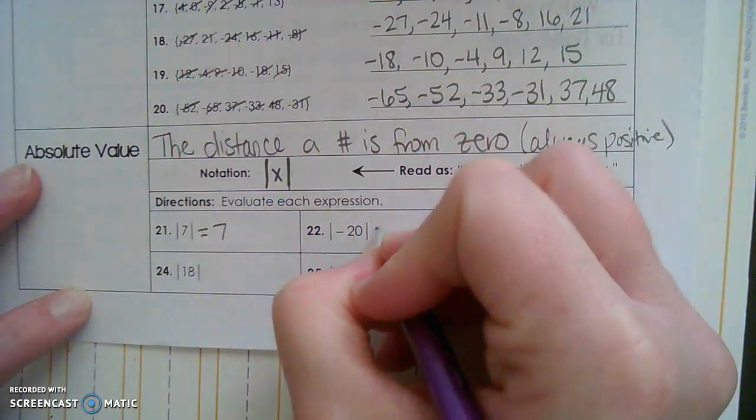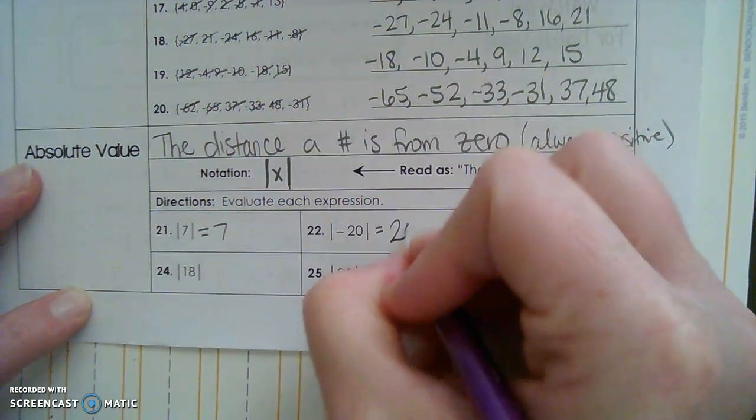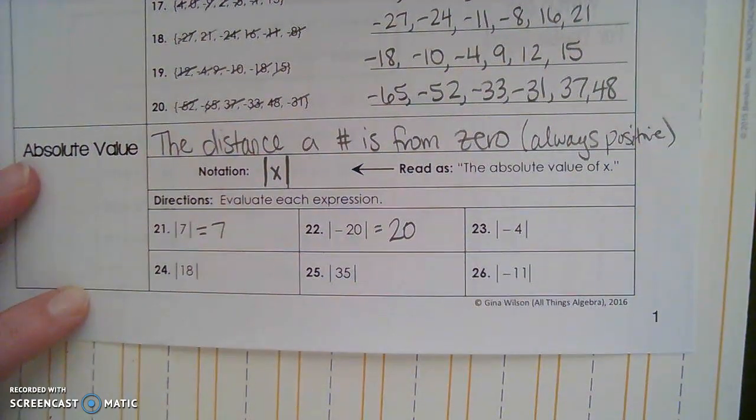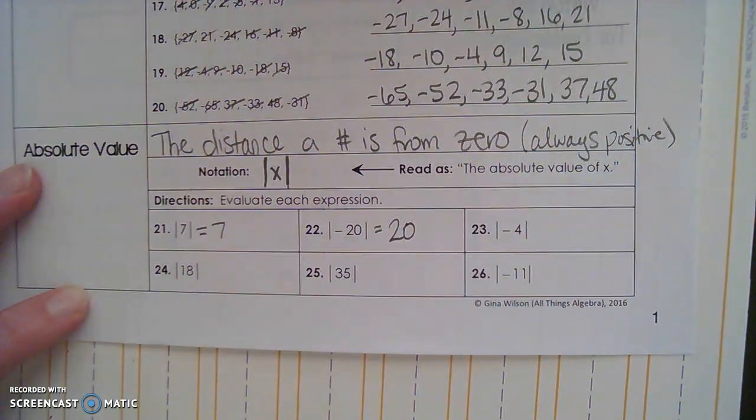For 22, even though negative 20 is inside, that means positive 20 is outside. Okay, negative 20 is 20 spaces from 0. All right, but we don't count a negative 20, it's a positive 20. Go ahead and pause the video and try the rest of them, and then check your answers.